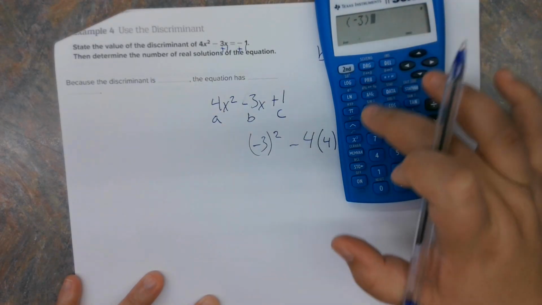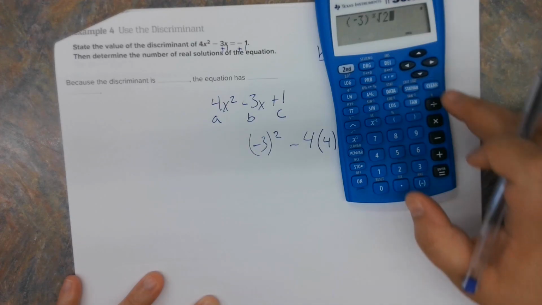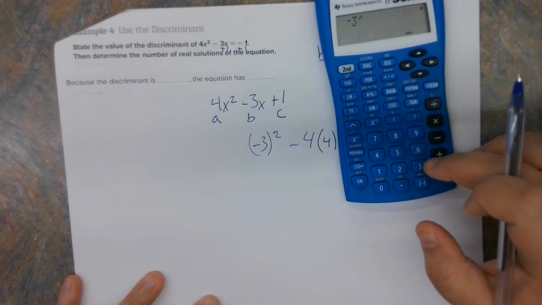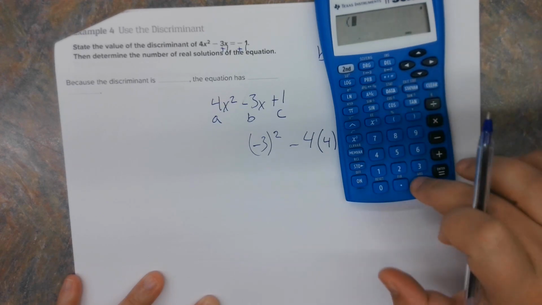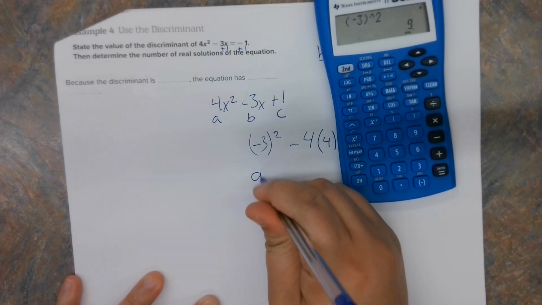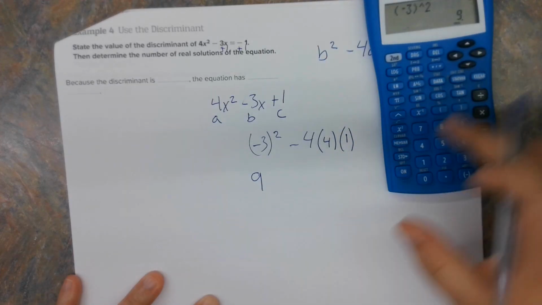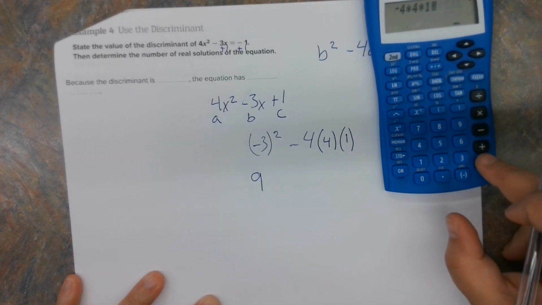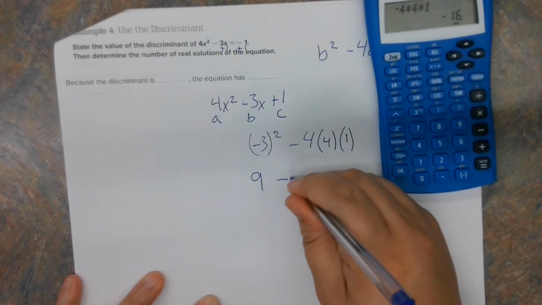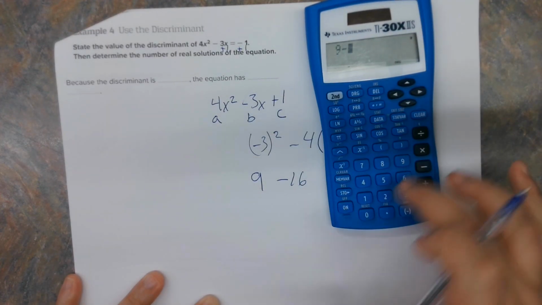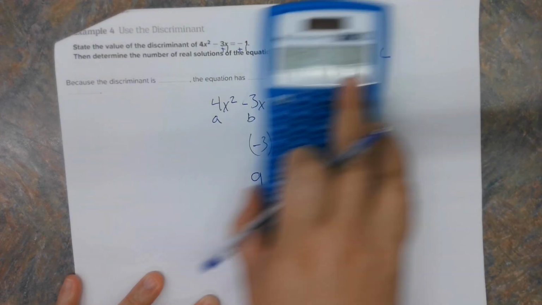Negative 3 squared is just 9. And then do the multiplication. Negative 4 times 4 times 1 is negative 16. What is 9 minus 16? The answer is negative 7.